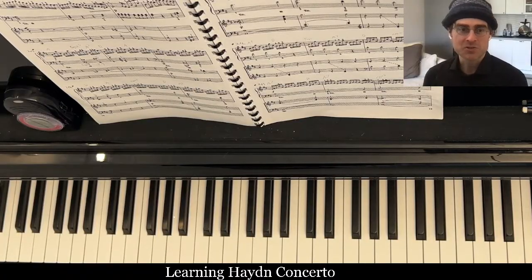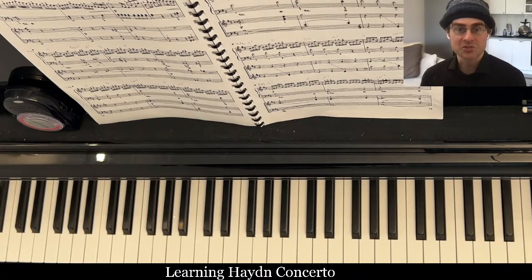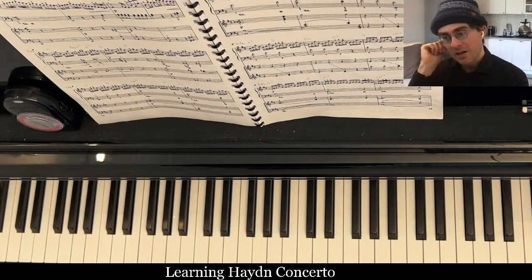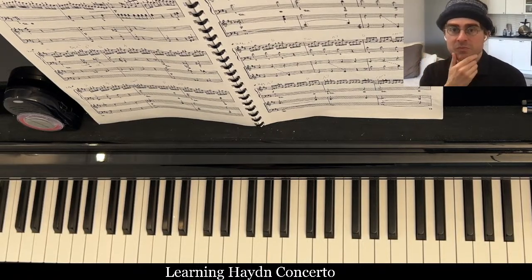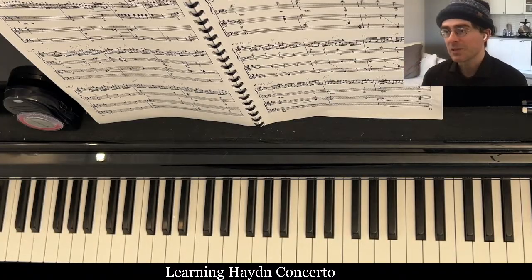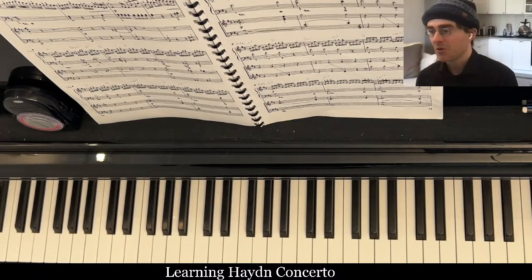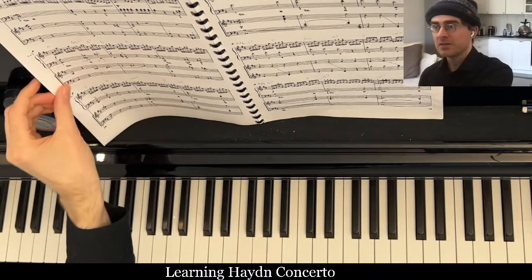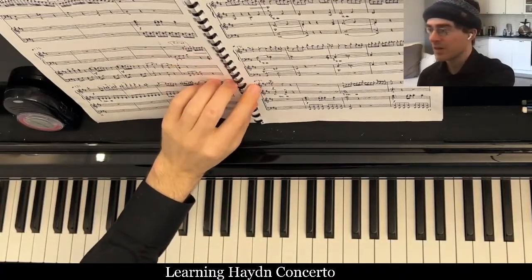And then the development, which includes elements from the exposition, usually modulates to more keys than the exposition does. And then the recapitulation, which comes back to the home key and finishes the movement out with really no new material. It's all just from the exposition and maybe some from the development. That's the general structure.